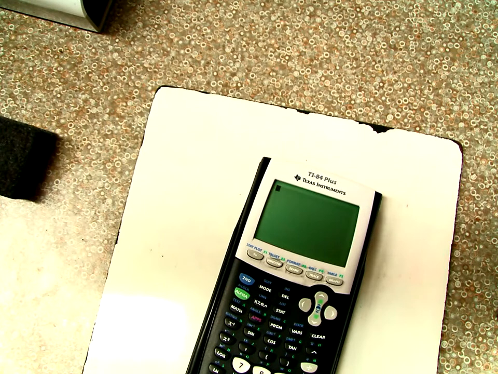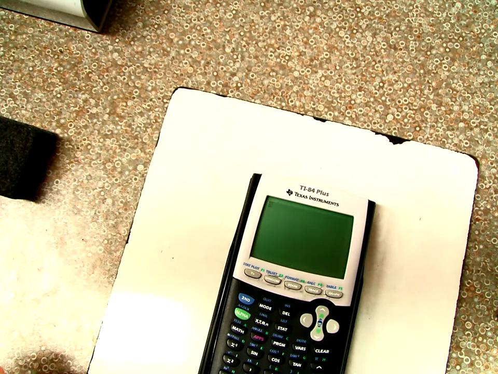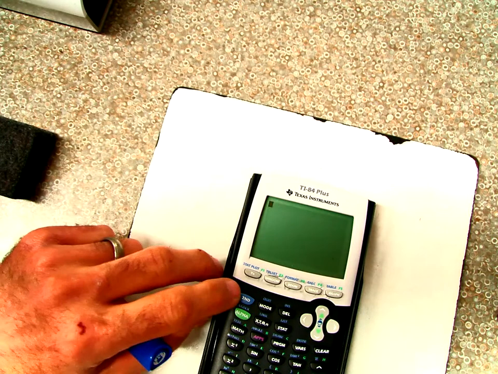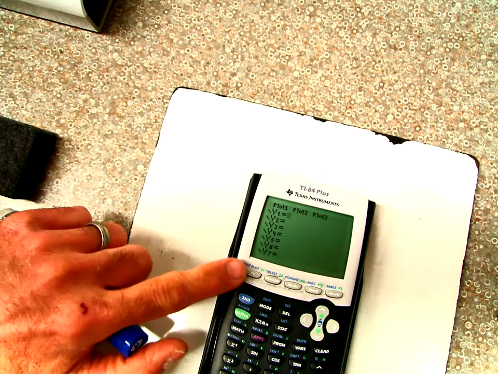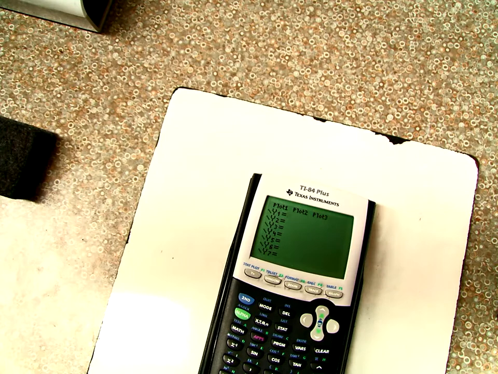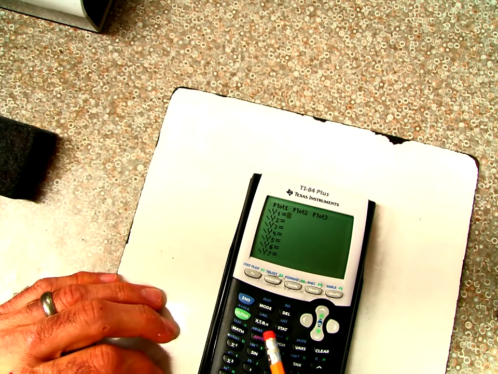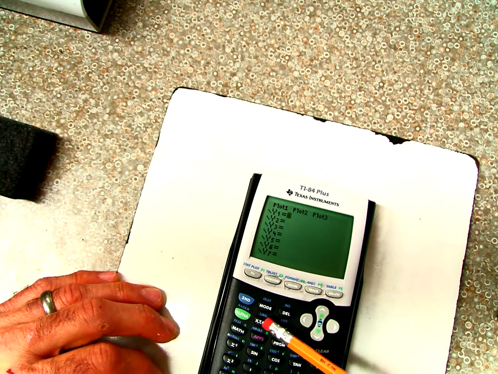But Wabbit Emu is a little bit better, I think. So if you have a TI-84, we're going to graph. To graph, you push this button here, y equals. And the x button is this button right here, the X,T,theta,n.